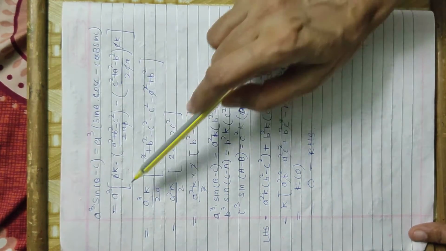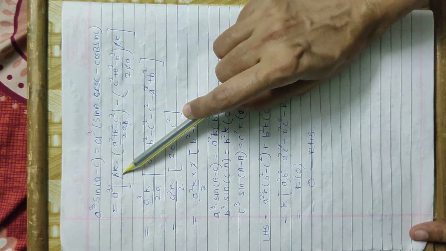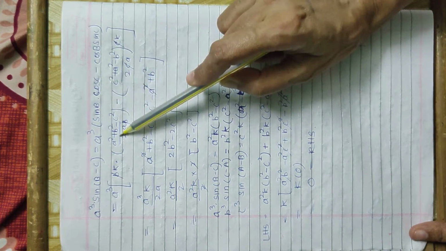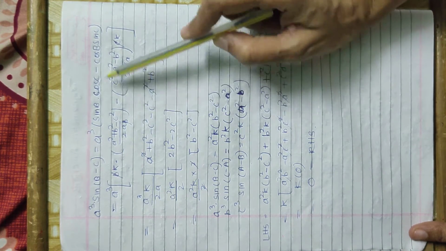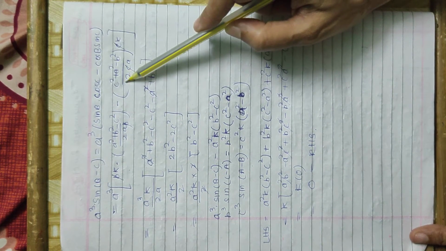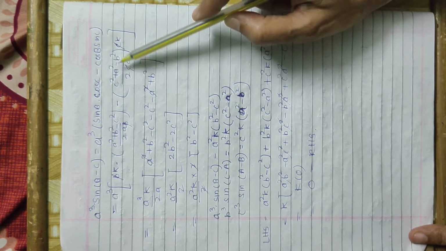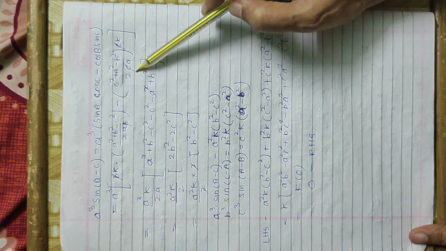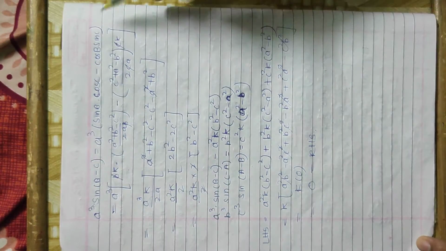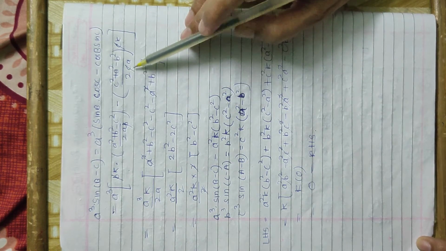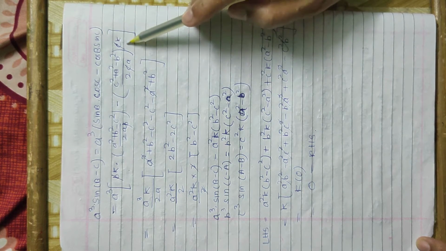Now a cube into, what is our sin b? bk, and cos c is, see how to remember cos c, a square plus b square minus c square upon 2ab, minus our cos b is c square plus a square minus b square upon 2ca, into sin c is ck.